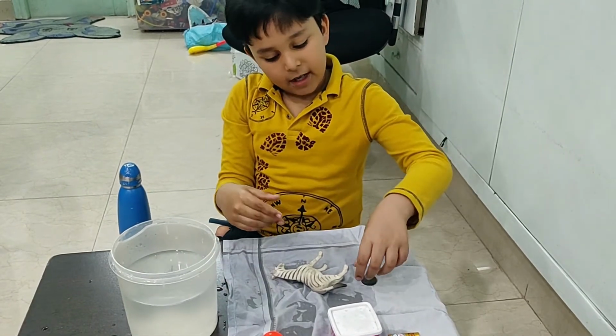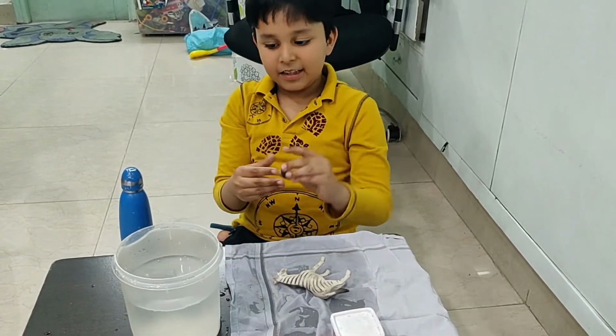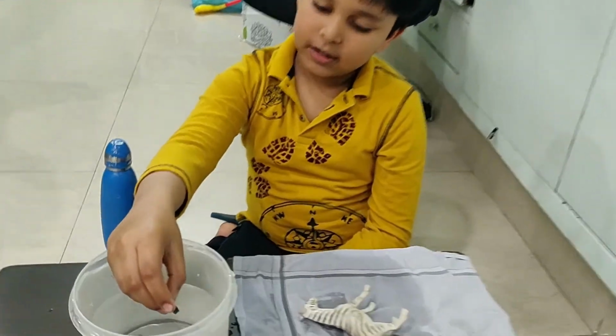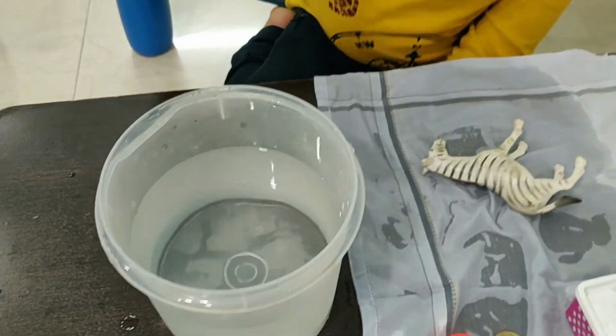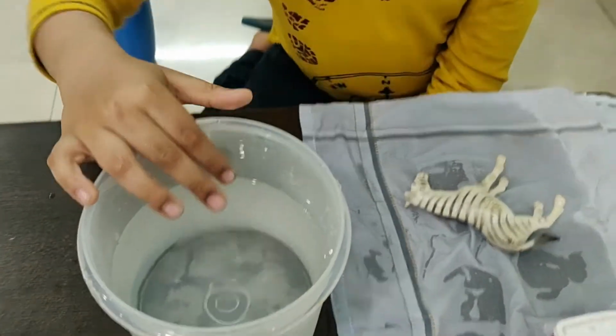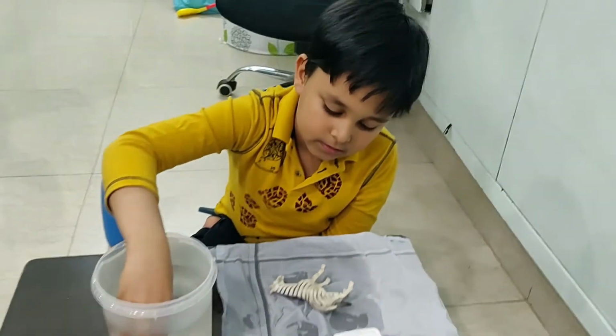Now, the magnet. What do you think? It will sink or float? Let's see. Your answer was right. It sinks because it's heavier than water.